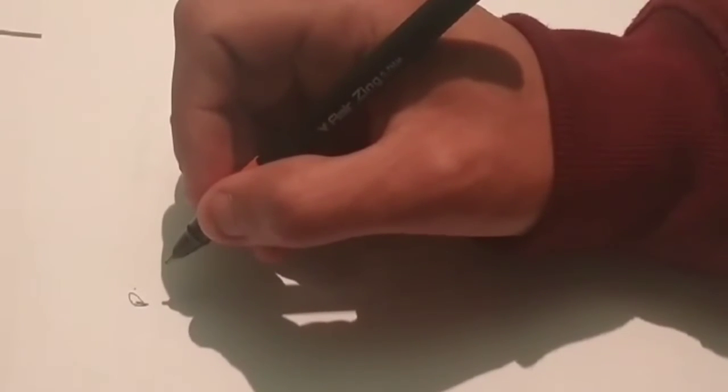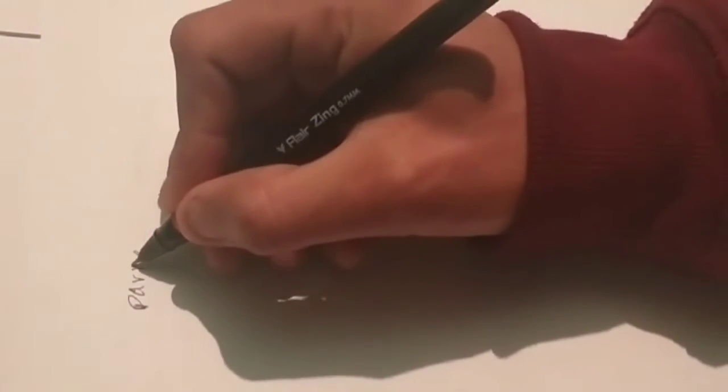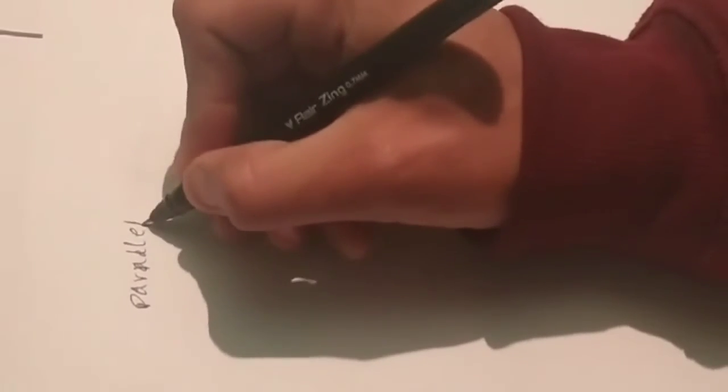Now let's prove the parallel axis theorem. Let us consider a plane.